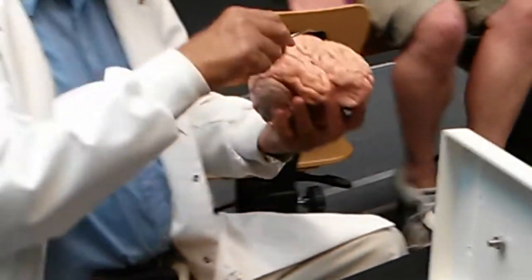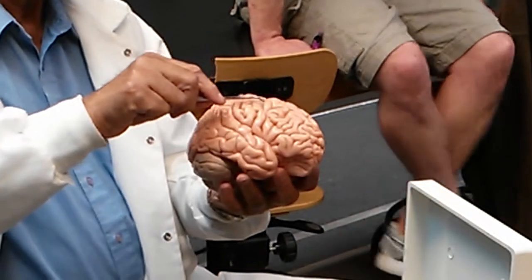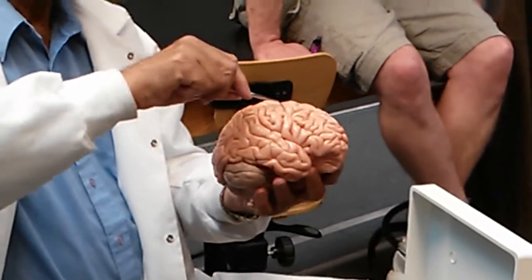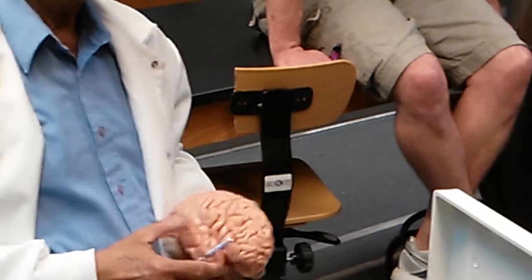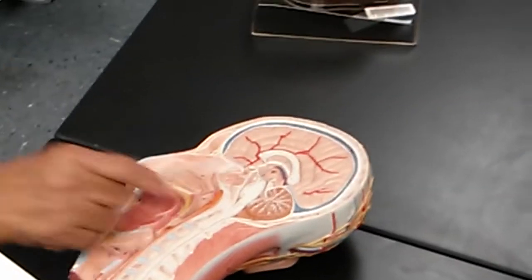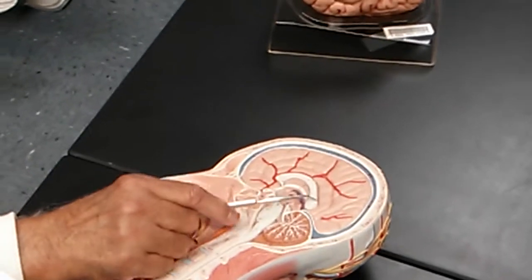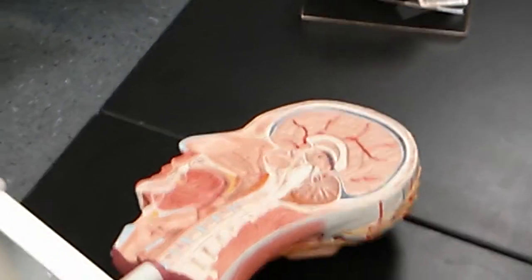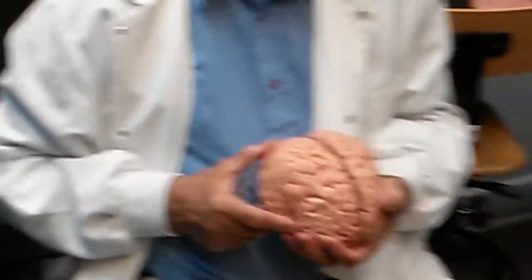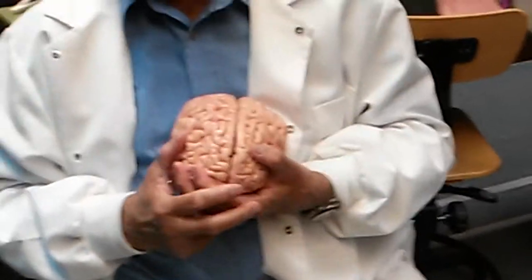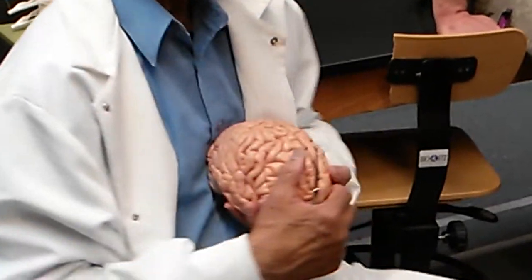So each elevation is called a gyrus, plural gyri, and this depression is called a sulcus. Like here, you can see the sulcus and the gyrus. You see the corpus callosum. Brain is not solid. Brain has cavities. The cavities are called ventricles.